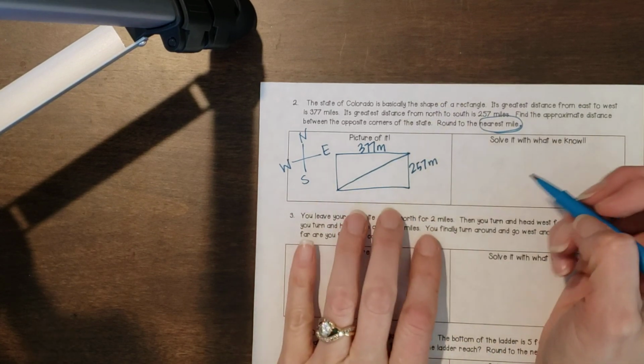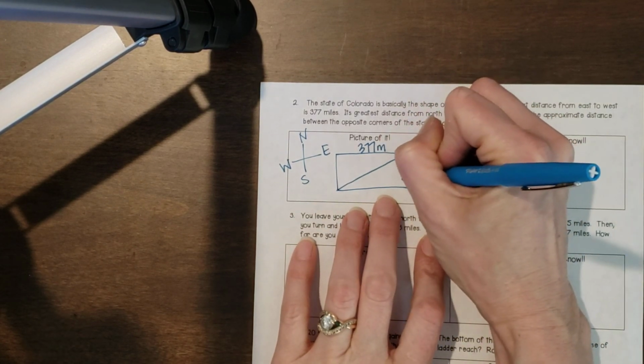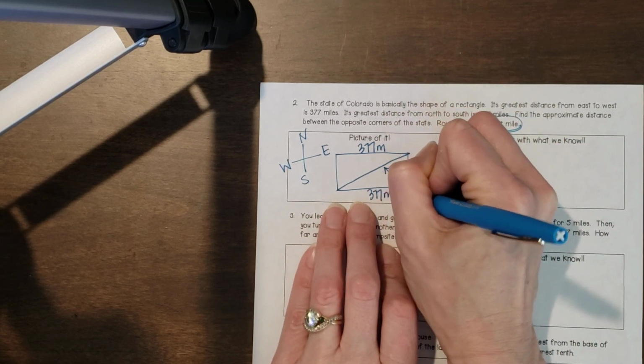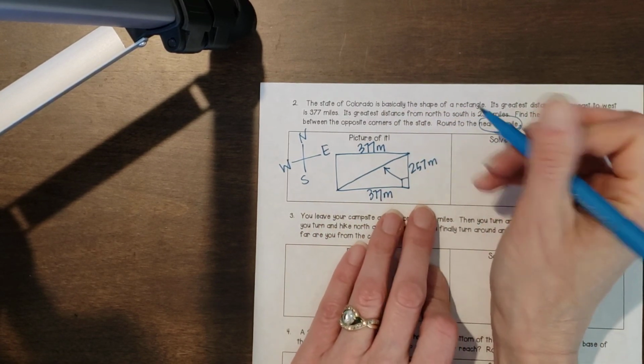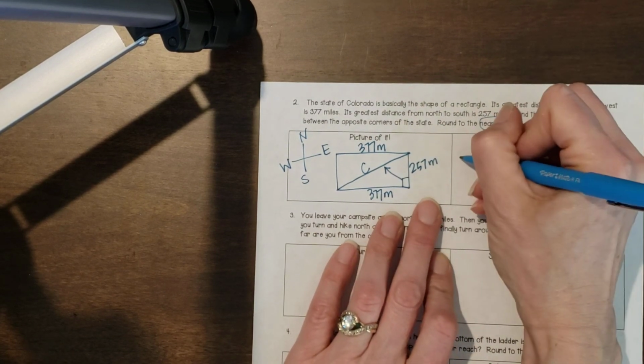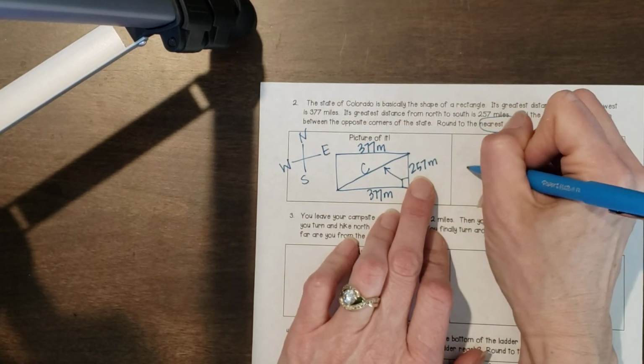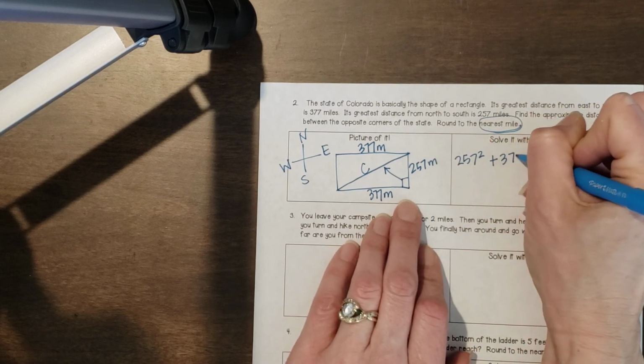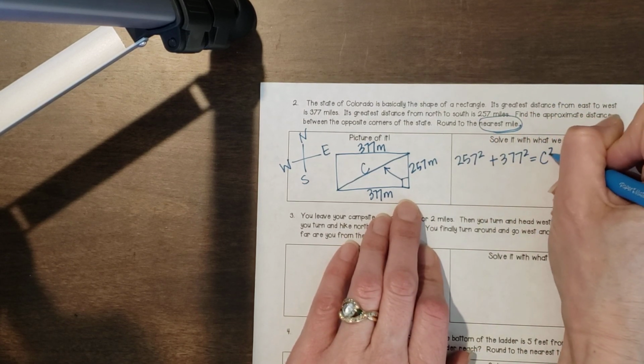Okay, so here's my right angle. This measurement is the same as this one down here, so we could just rewrite it if we need to. So this is C. What we get here is 257 squared plus 377 squared equals C squared.